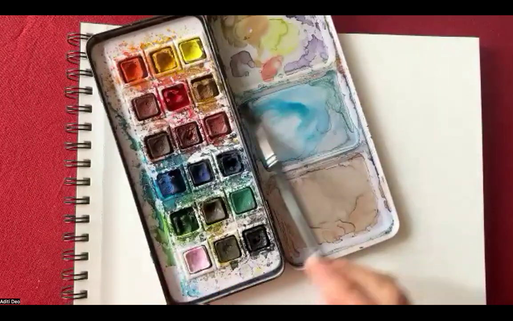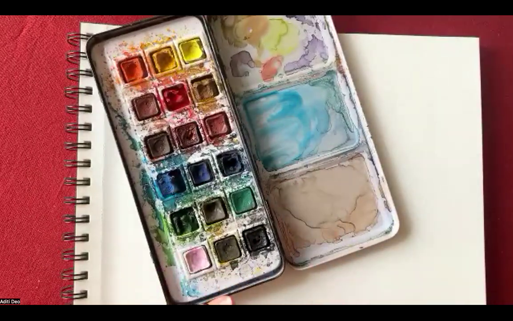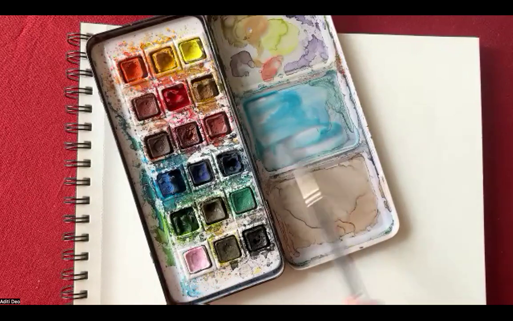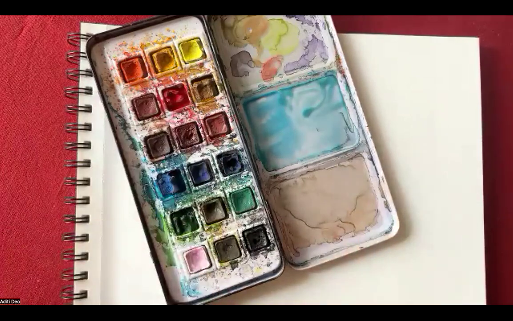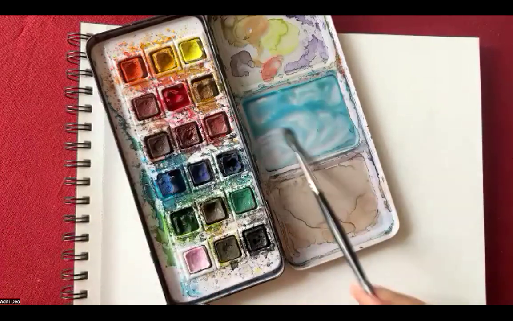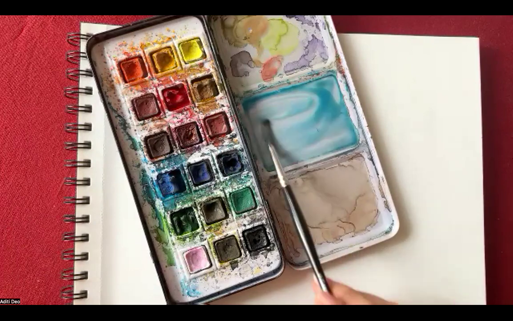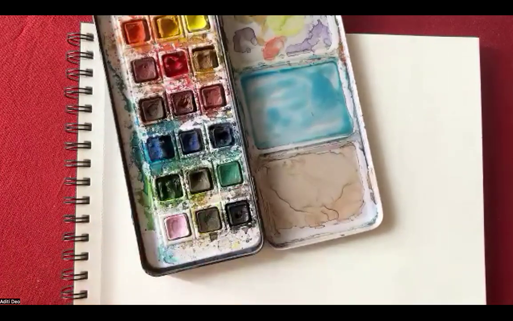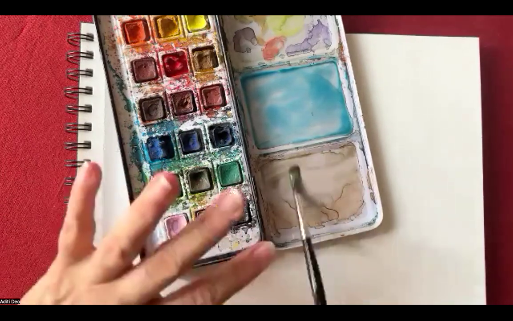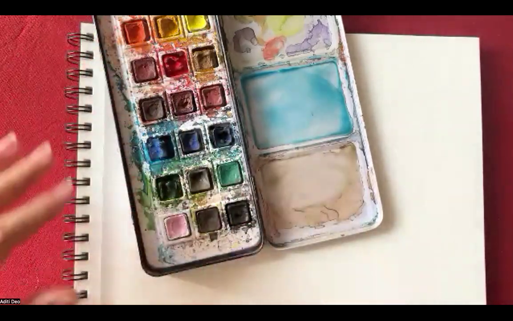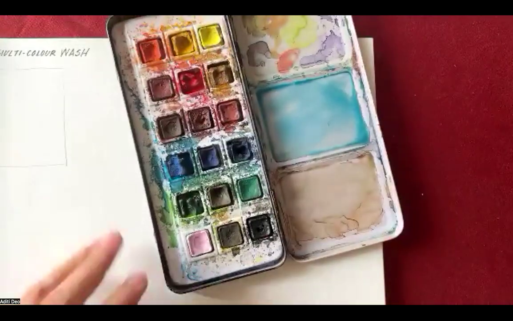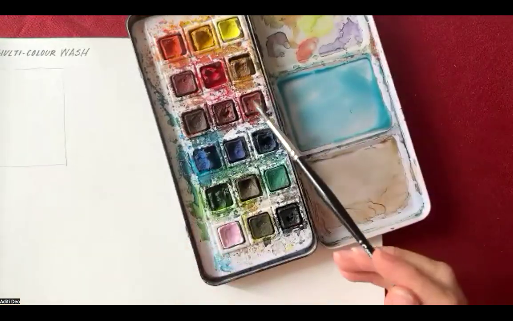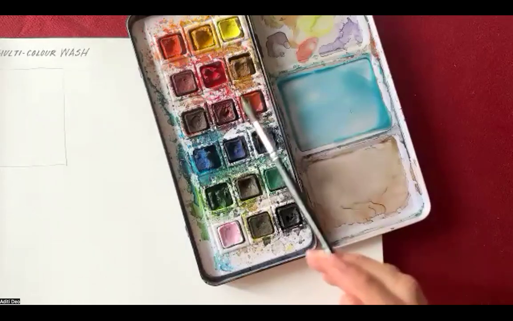I'm just hydrating the colors that I have in the palette so that I just consume all of this and then I can just wipe it off and clean my palette. And use two contrasting colors, at least to some extent contrasting. So I will use a blue and let's say burnt sienna.